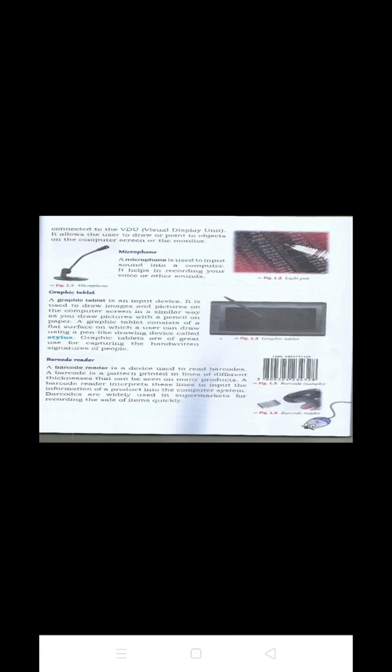Barcode reader. When you purchase any item, you can see a series of parallel black lines and white spaces of different thickness. These parallel lines and white spaces are known as a barcode.